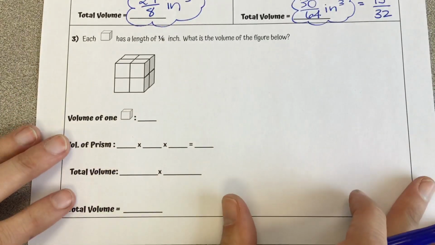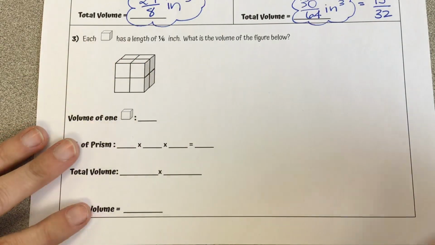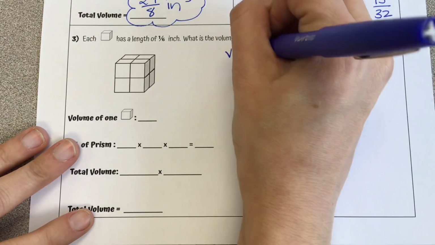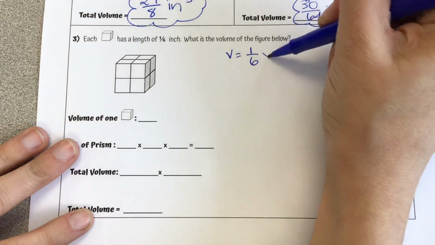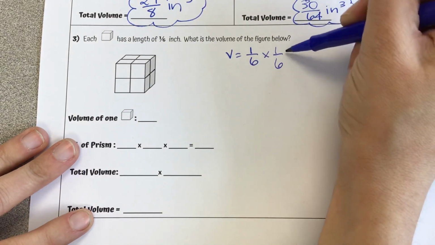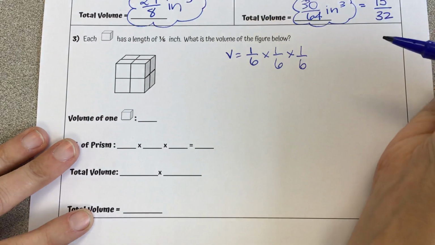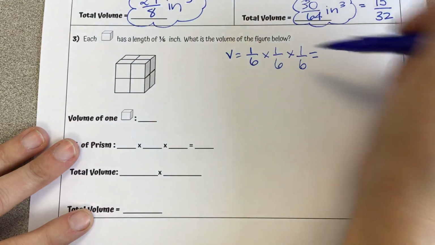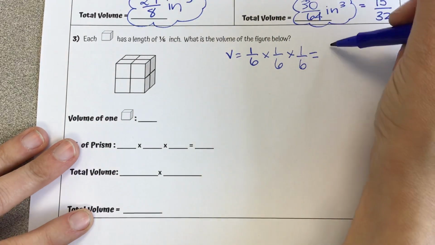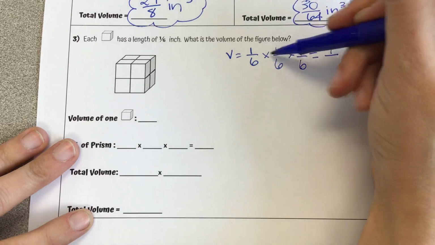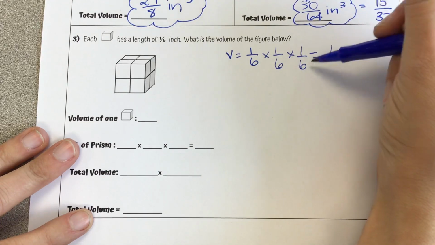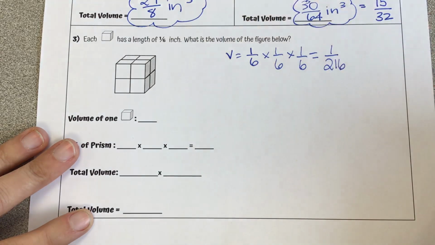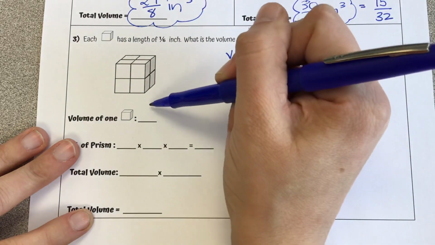And let's try one more. So each cube has a length of 1/6, so the volume of the cube is going to be 1/6 times 1/6 times 1/6, which equals 1 times 1 is 1 times 1 is 1. 6 times 6 is 36. 36 times 6 is 216.